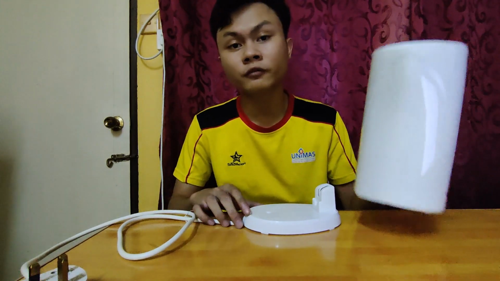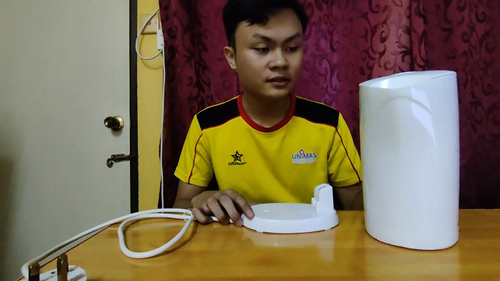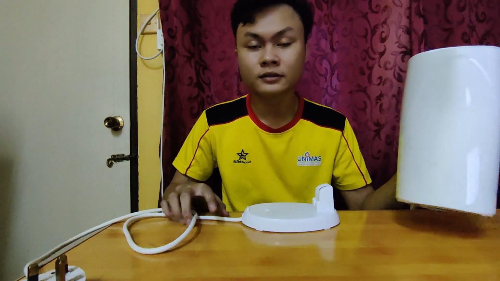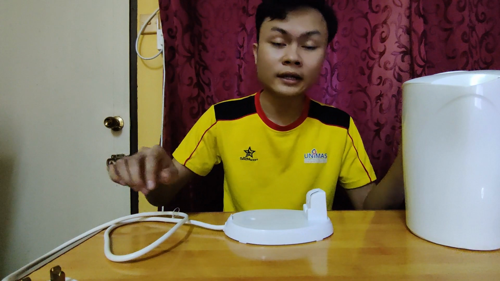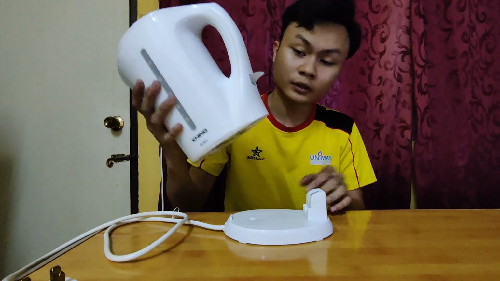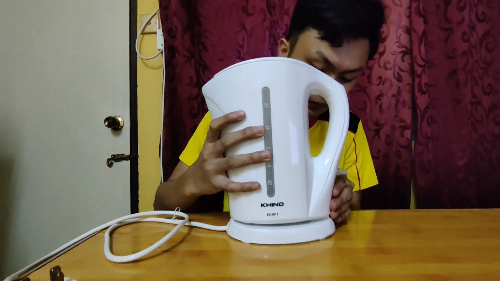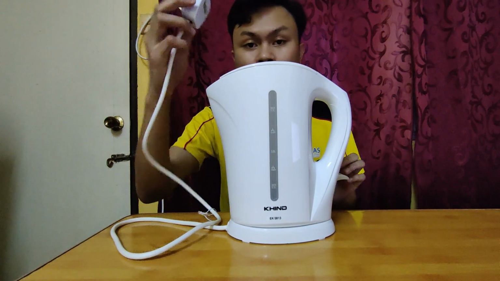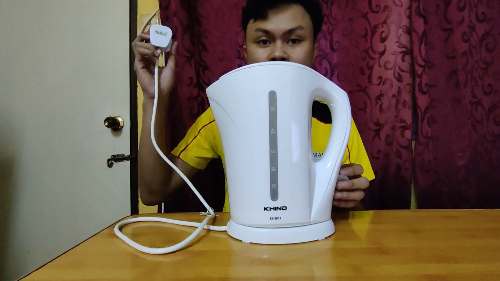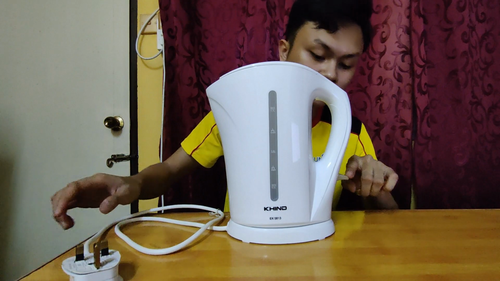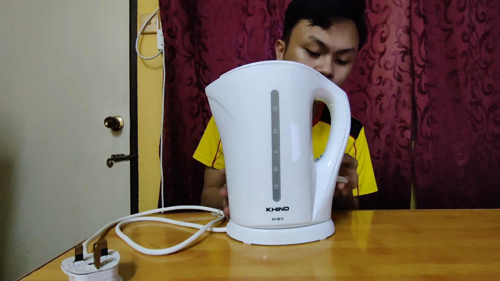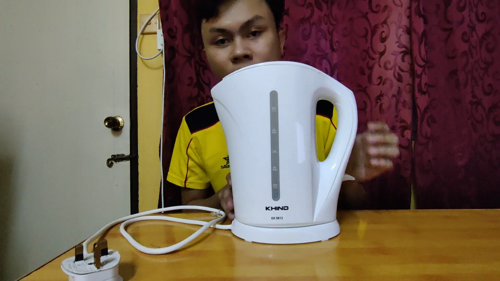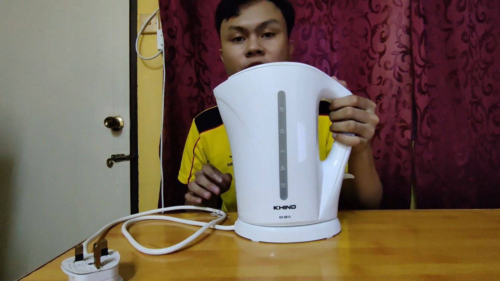Firstly, I will explain a bit about the structure of the electric kettle. This is the electric kettle and this is its power supply. To use the electric kettle, we need to put the kettle into this part and put the power supply into the switch, and then we turn on the thermostat and it will stop when the water is at a certain temperature.